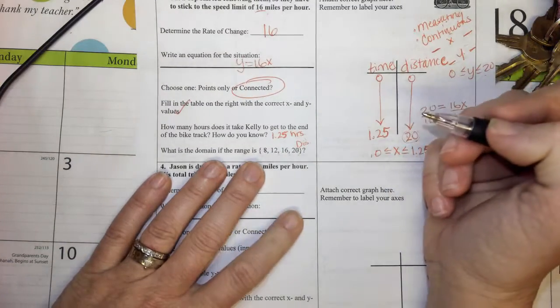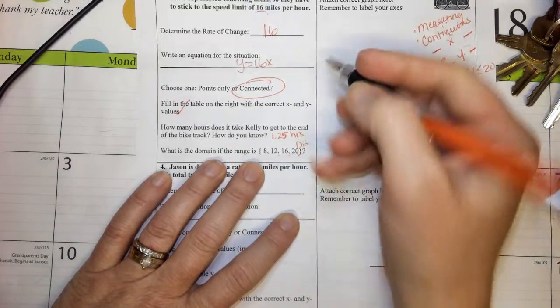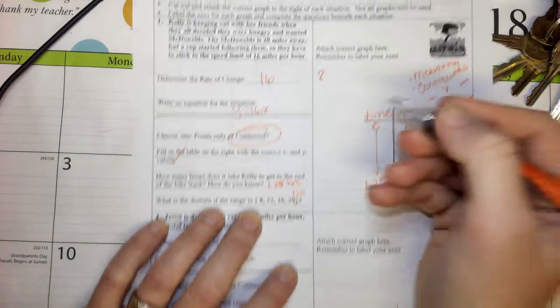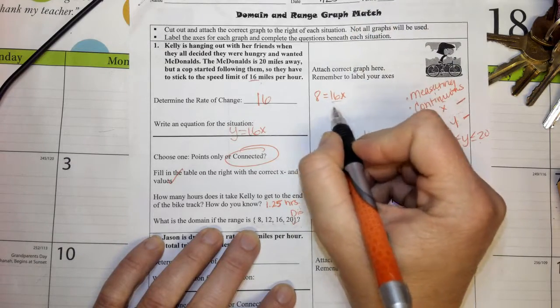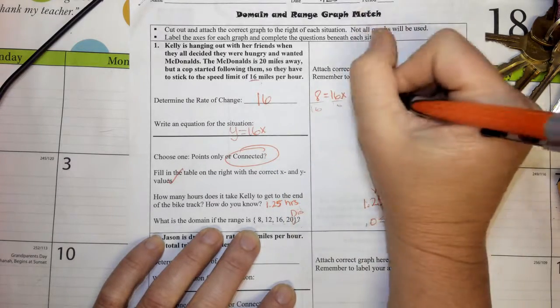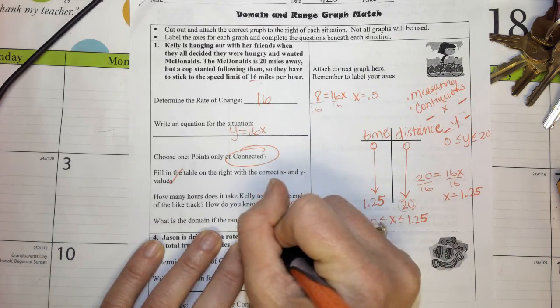So what I'm going to have to do is solve for x on each of these. I've already taken care of this one. This one's good. So now I have that 8 equals 16x. So I'm going to just divide everything by 16, and I'm going to see that x equals 0.5. So part of my domain is 0.5.